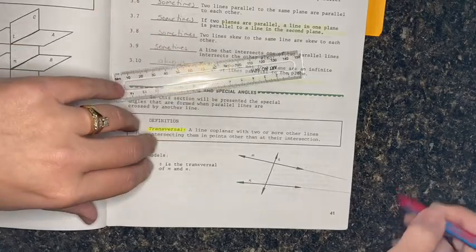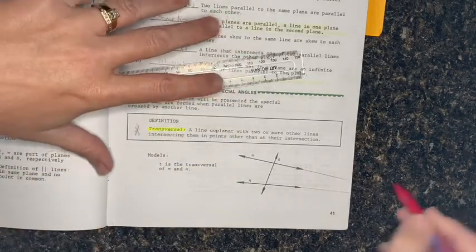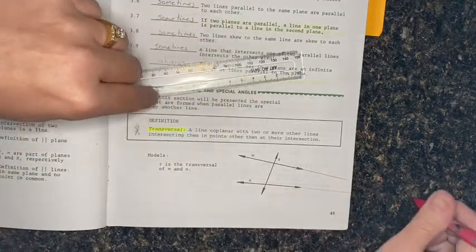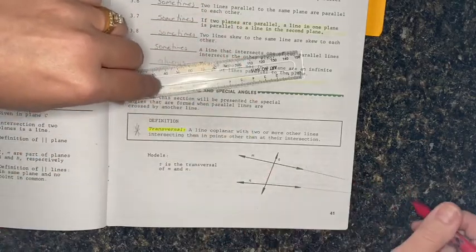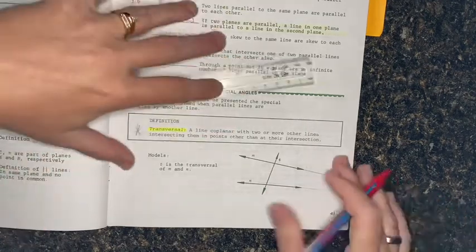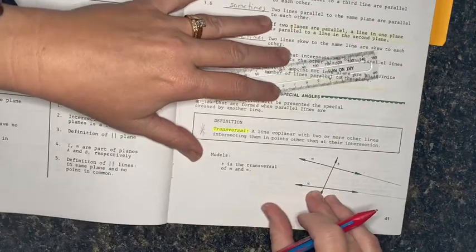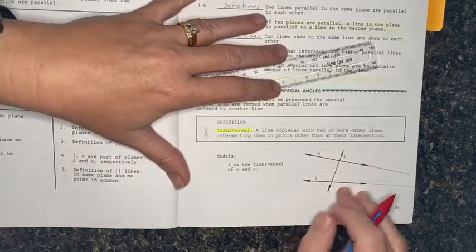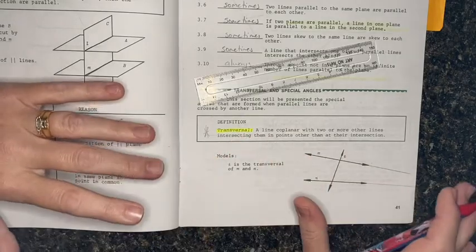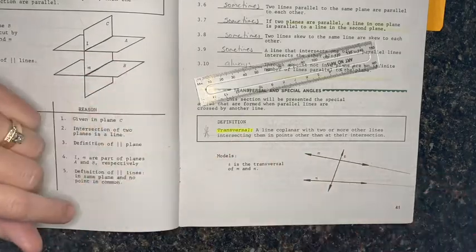And T isn't crossing them there. That's what they're talking about with this other than their intersection. Some of these definitions are weird. If eventually M and N touched each other, T is not crossing at that point. T is crossing somewhere else. Okay, so T is crossing these two lines. It is called a transversal. And there's a whole bunch of properties to transversals, and we're going to get into that.